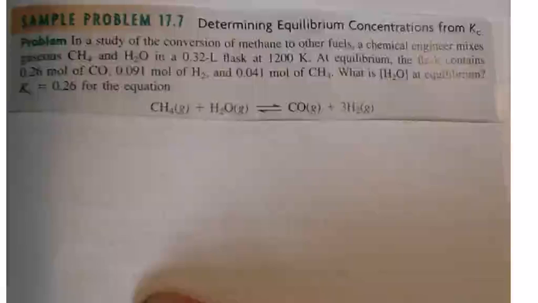Hey, in this video, we're going to do the opposite of what the last video had us do, which was calculating Kc. Instead, we're going to determine the equilibrium concentrations from it. In this problem, we have methane gas combining with water to produce carbon monoxide and hydrogen gas. And this is all going to take place in a 0.32 liter flask at 1200 K.